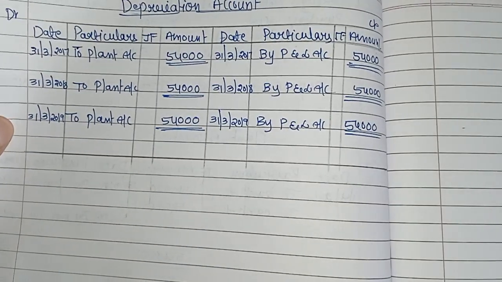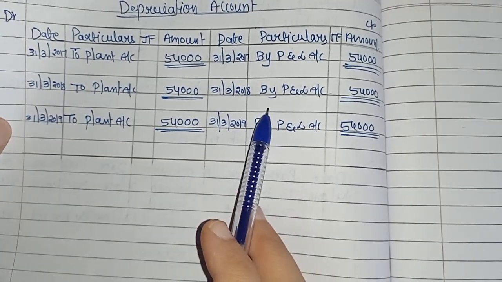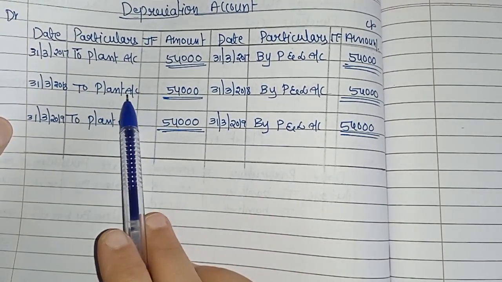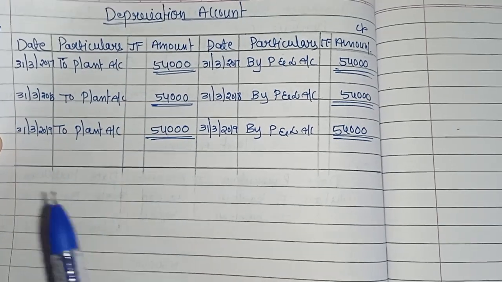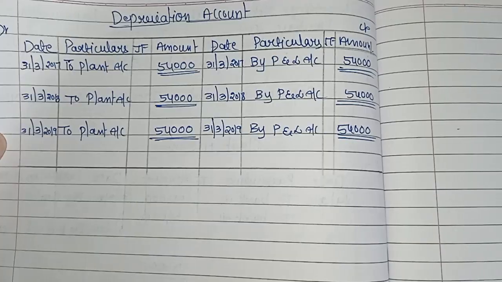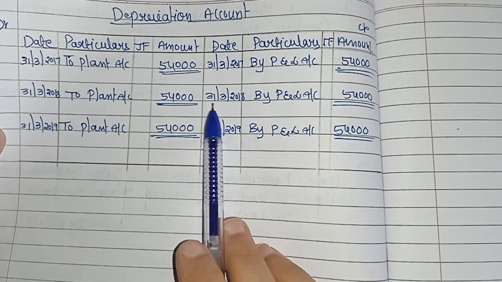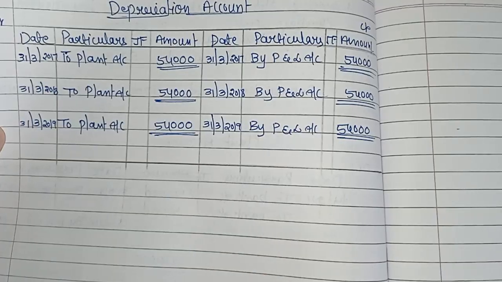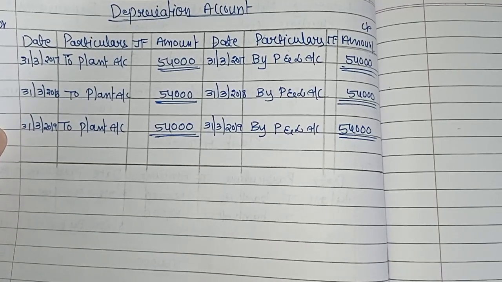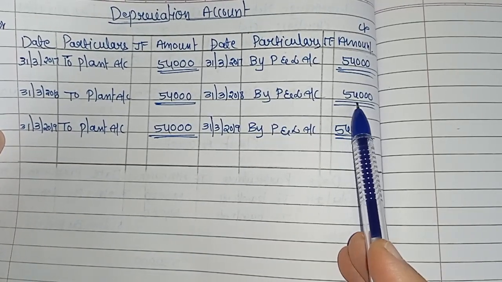And for the next 2 years we have to do the same entries. That is to plant account, for charging the depreciation 54,000, the same amounts, because we are following the straight line method of depreciation. And again at the end of the year 31st/3/2018, by profit and loss account we are transferring the depreciation account to profit and loss account, that is rupees 54,000.